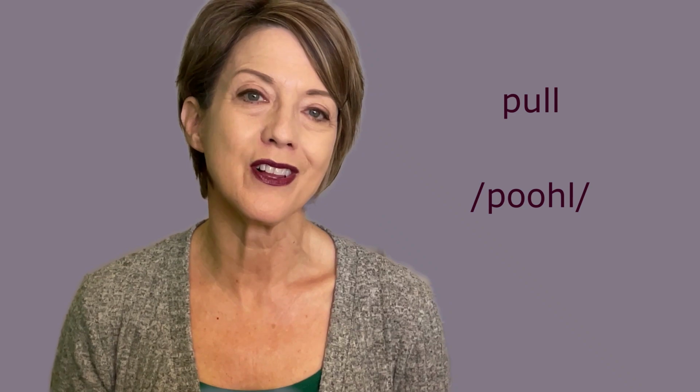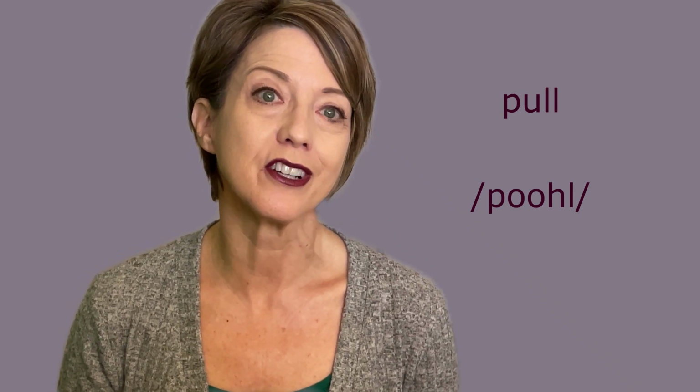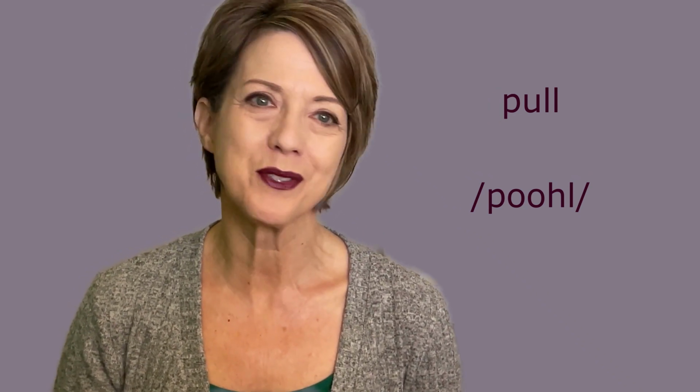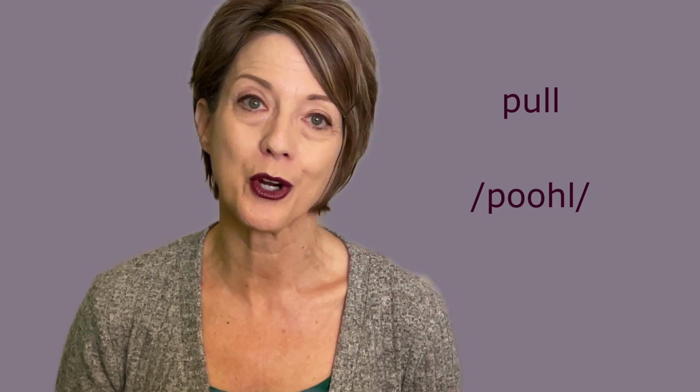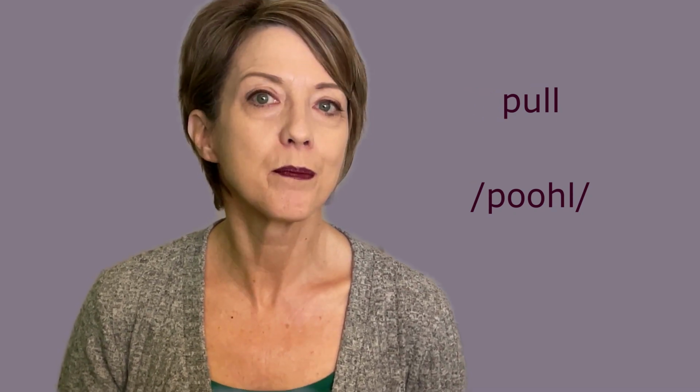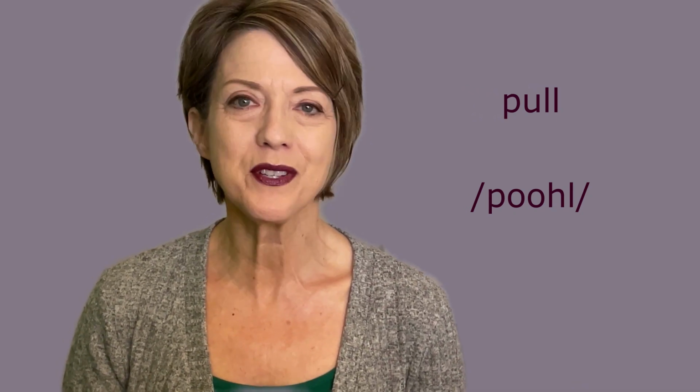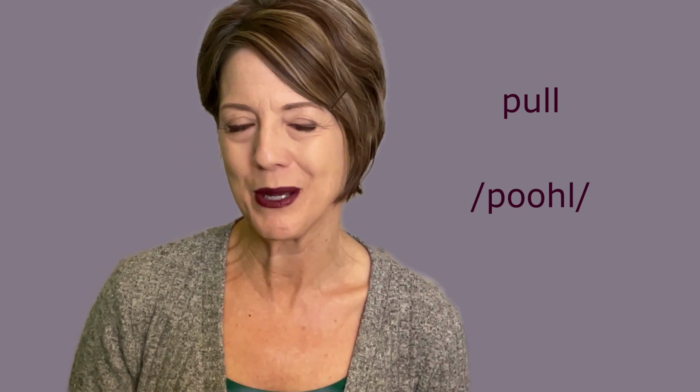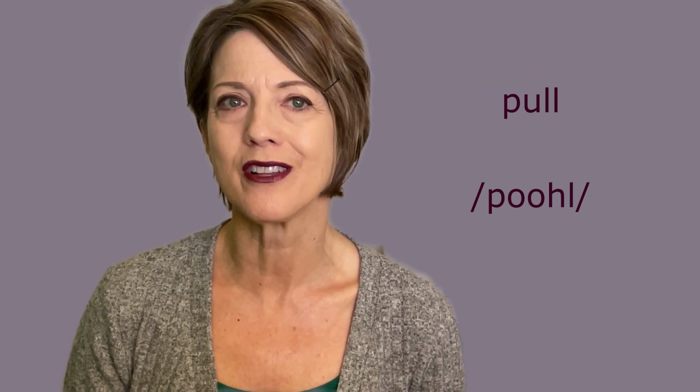Regarding the vowel sounds, on the word pull, I'm using that short vowel, like we use on the word put or push. Pull. Notice that my lips are not protruding very much at all. Pull. On pool, my lips are going to protrude a lot because this is that long oo sound.